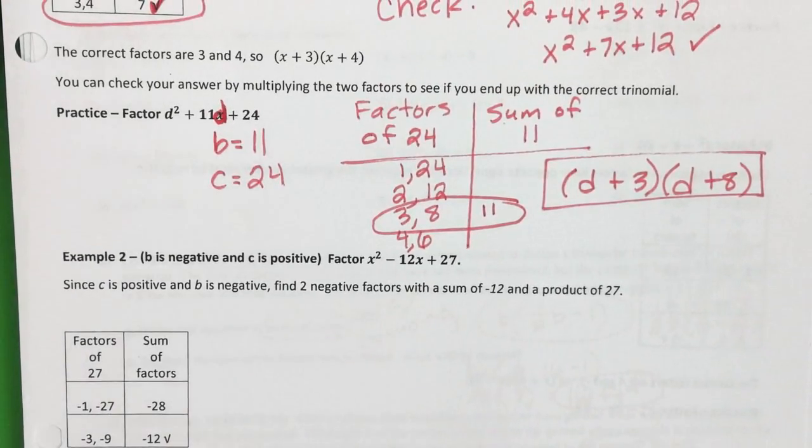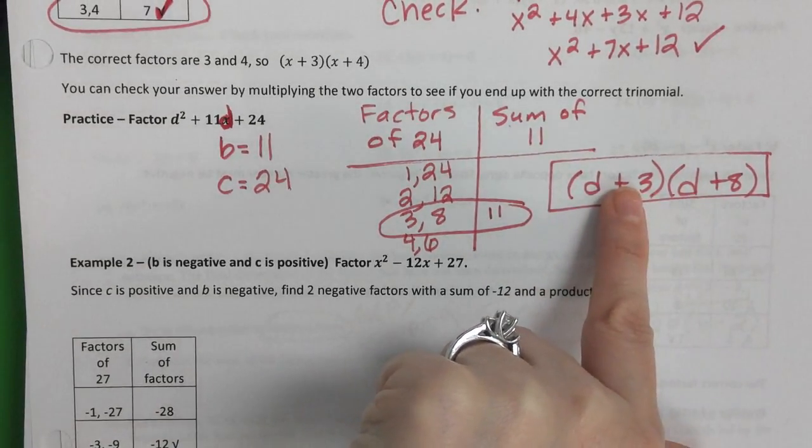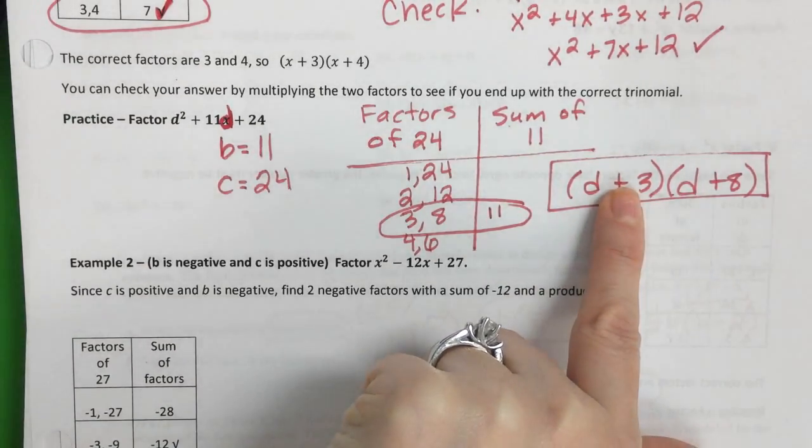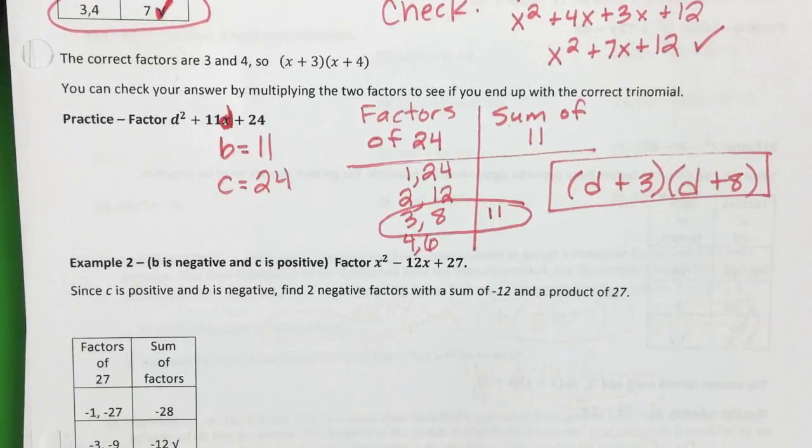Wait, so which one is the answer? Would the answer just be x plus 3 times x plus 8, or would the answer be like everything else? The answer is just this part. Wait, so you don't have to actually write out the check part? No, that's just checking to make sure you're right. Oh, that's just a check. Yeah, you don't even have to do that every time. I would just do it on a tough problem or on a test or something.